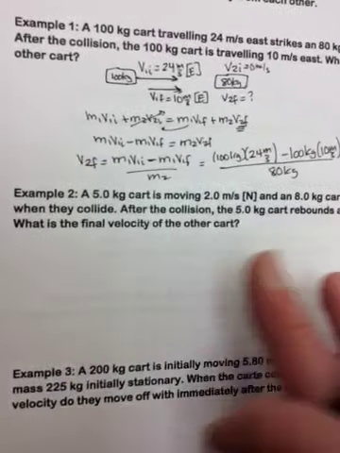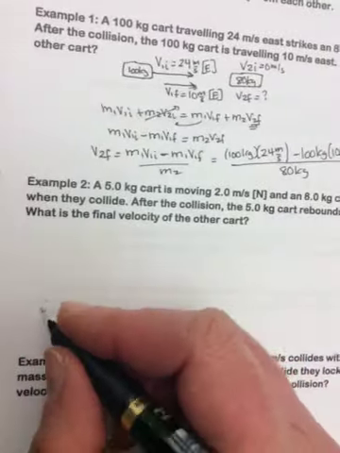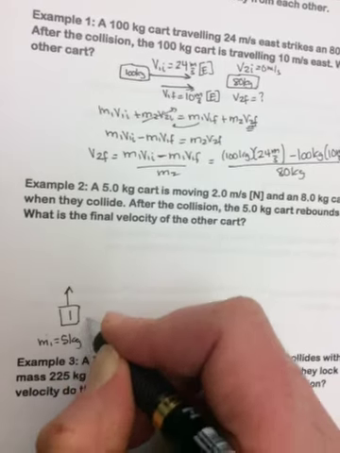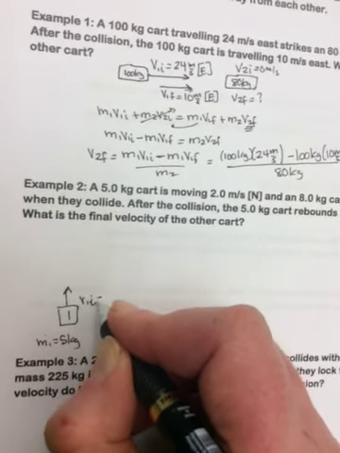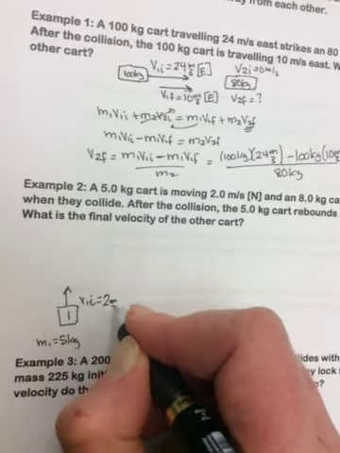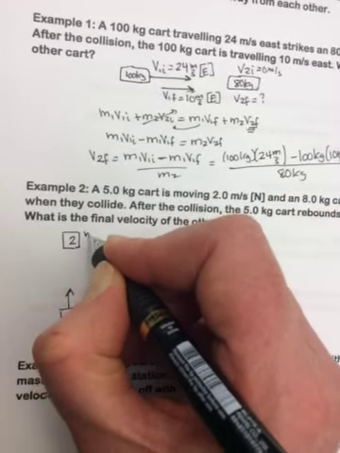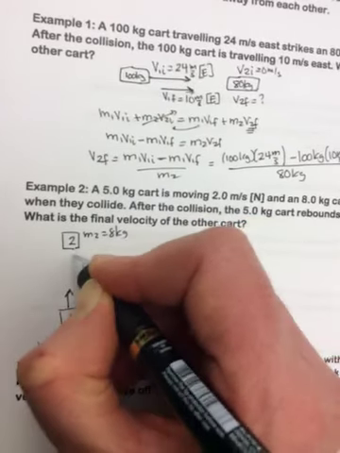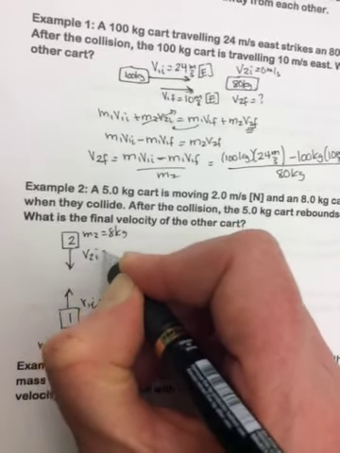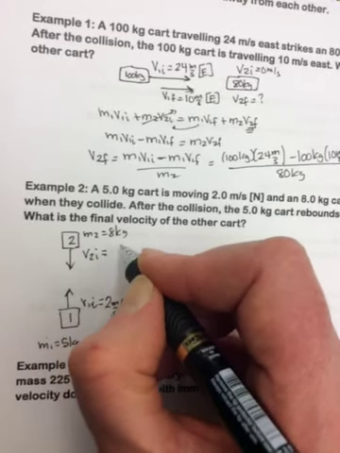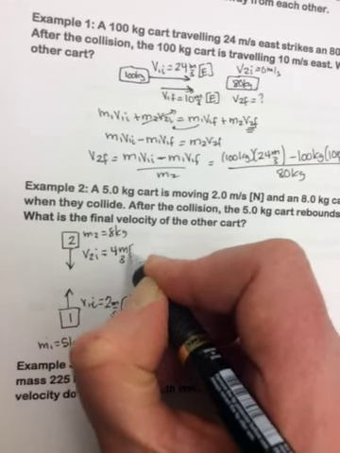All right, number 2, a 5 kilogram cart moving 2 meters per second north. So since it's north, I'm going to draw it this way. So this is number 1, and M1 is 5 kilograms. And V1 initial is 2 meters per second north. And an 8 kilogram cart moving 4 meters per second south. So M2 is 8 kilograms. And V2 initial is 4 meters per second south.